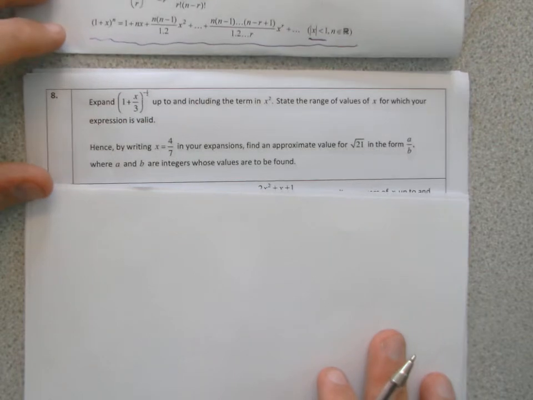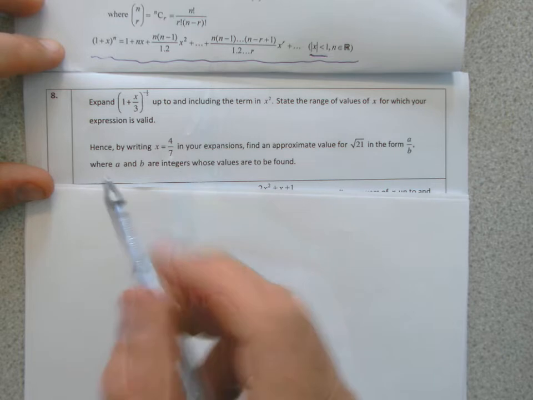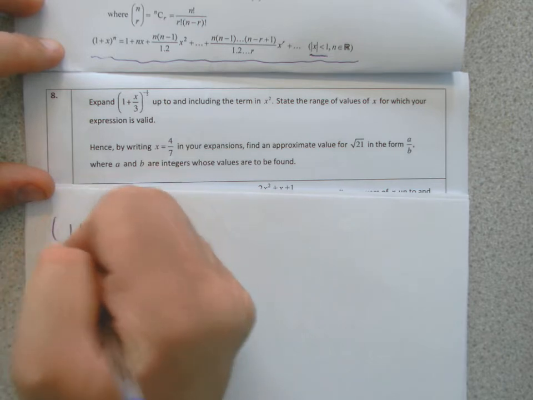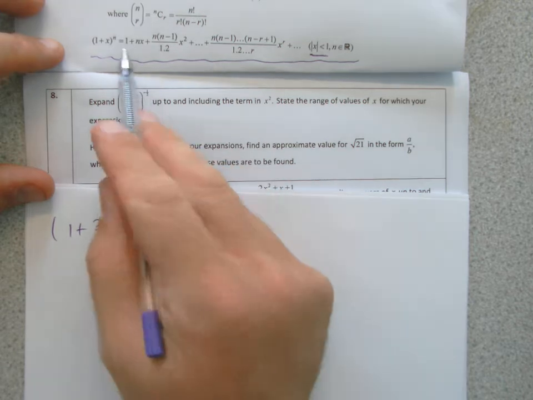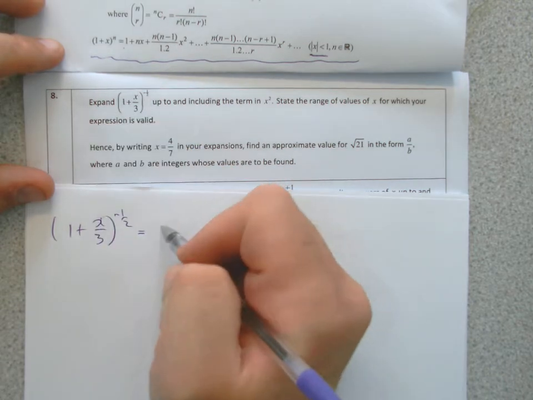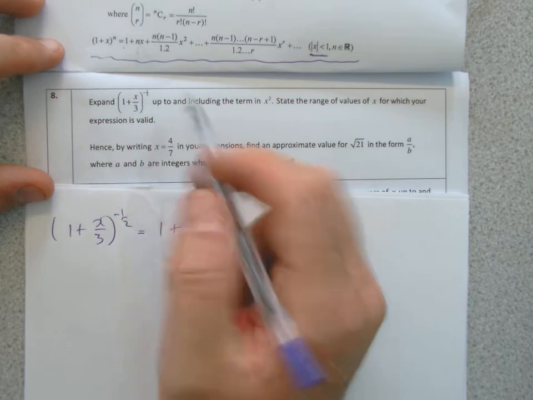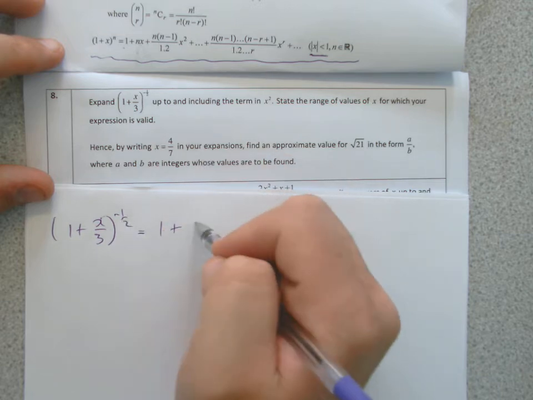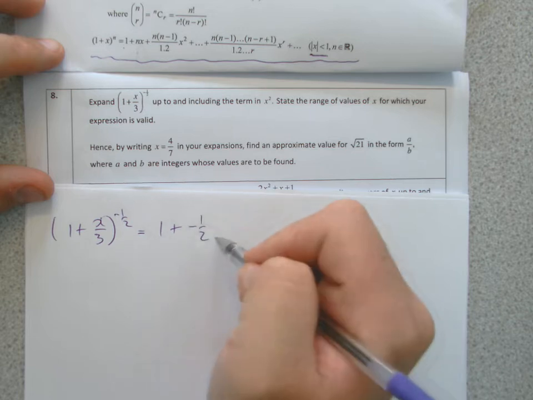Okay, question 8 then, right? So again, it says expand this up to x squared, so we just use this formula here. So basically 1 plus n. Now n in this case is the power, of course, always, and it's minus a half. So I'll put minus a half here. Put in a bracket if you want, it doesn't matter.